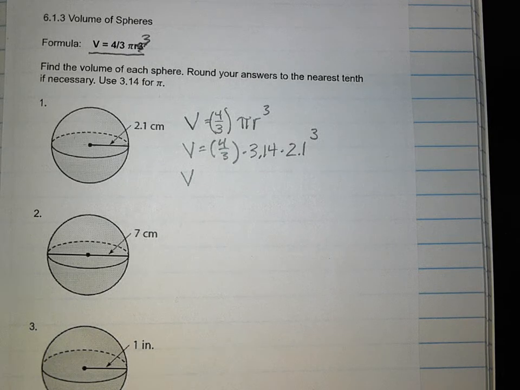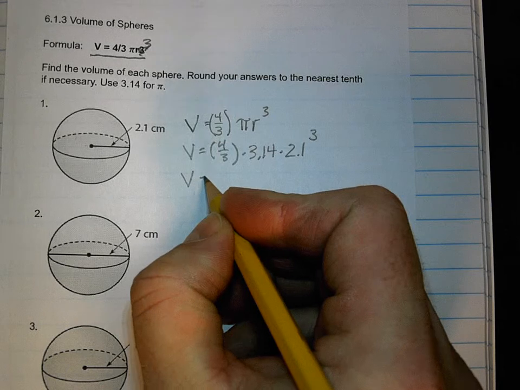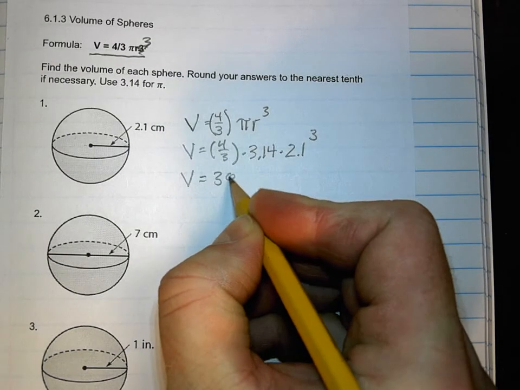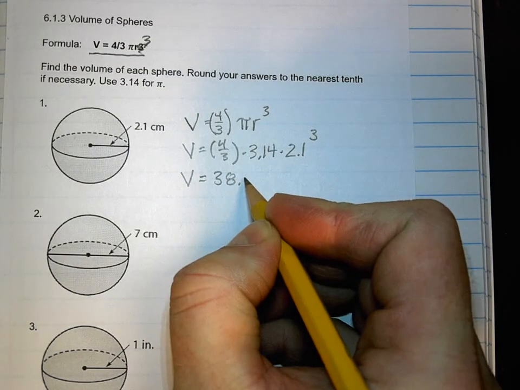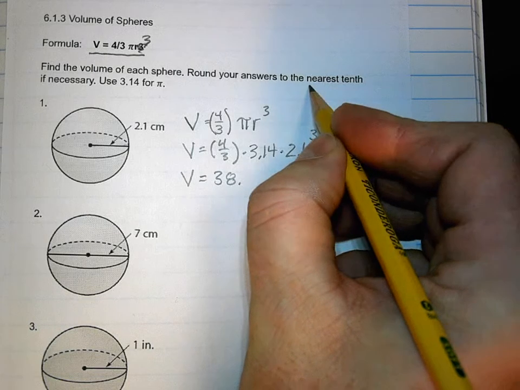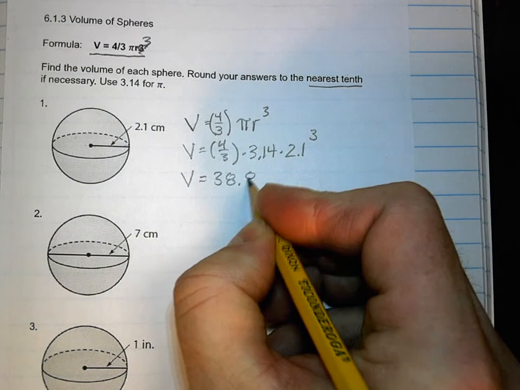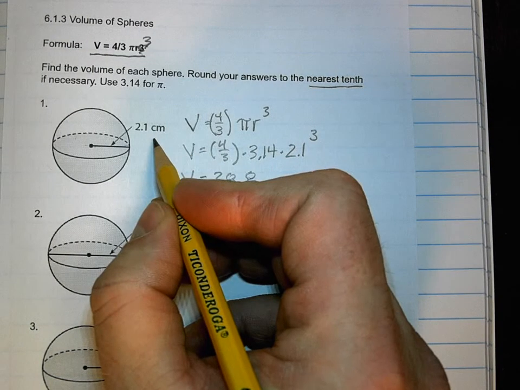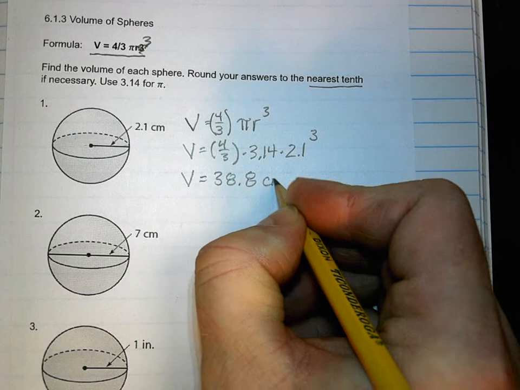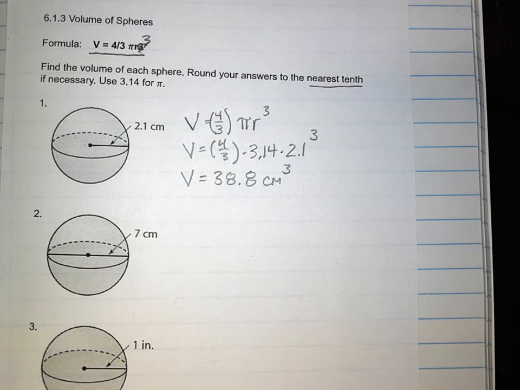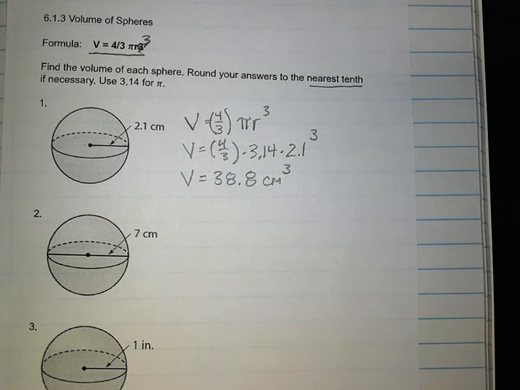Okay. What'd you get? I got 38.772. Okay, we need it to the nearest tenth. 38.8 centimeters cubed. Remember, volume is always cubed. That's one of those easy things when you're taking a test and they ask, what is the volume? You look down the answers and a couple of them are squared. You can at least throw those right out.